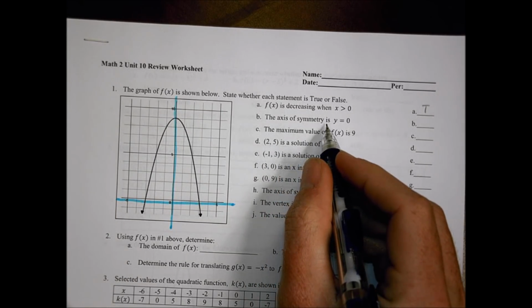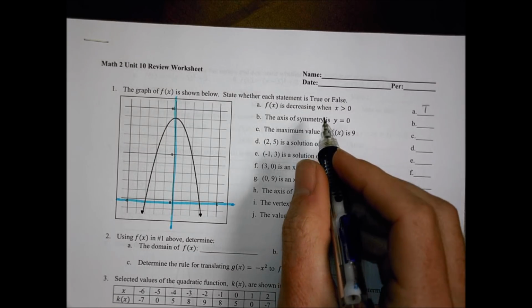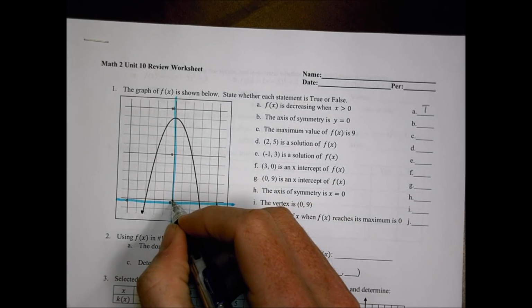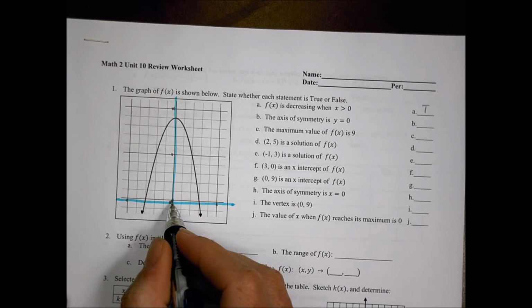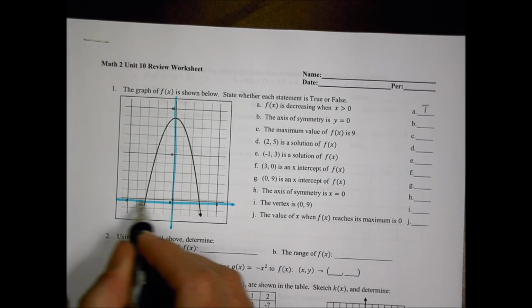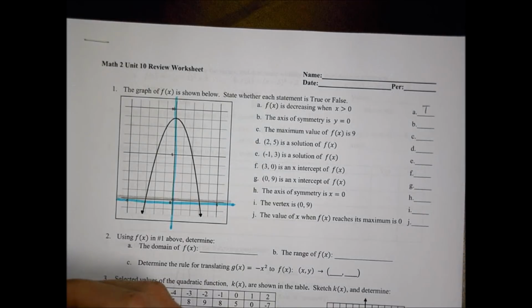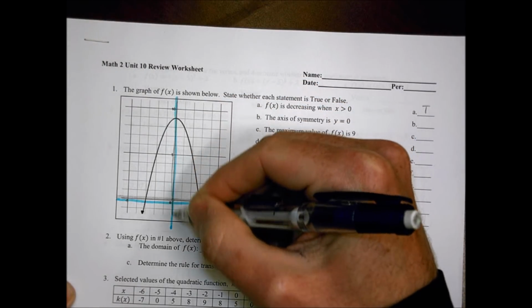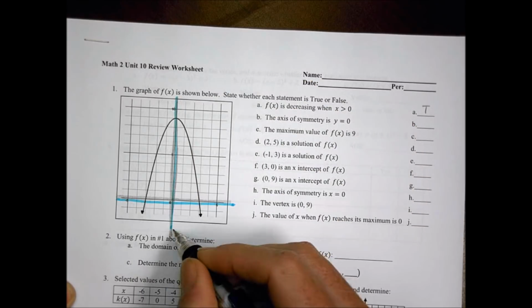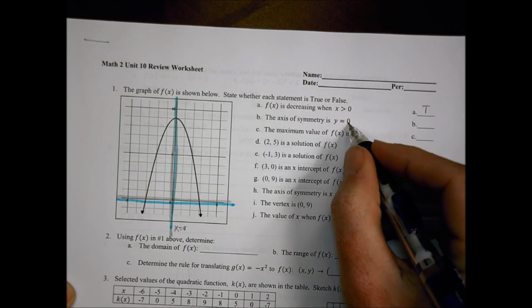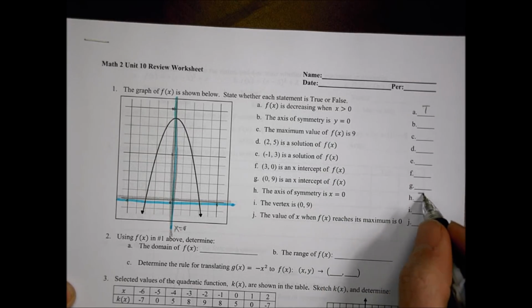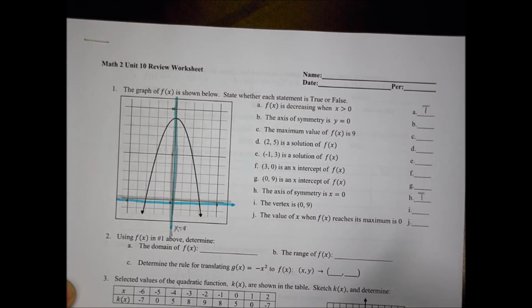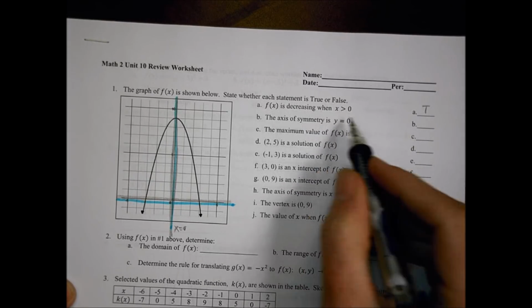The axis of symmetry is y equals 0. All right, let's think about this. Be careful. y equals 0 is right here. Is everything bending around that line? The answer would be no. Where is our axis of symmetry? It is right here, but this line is referred to as x equals 0. So the axis of symmetry is not y equals 0, it's x equals 0. So I'm going to write false there. I know I'm doing it in a different order, but that's okay, you get the idea. So that makes this one false.